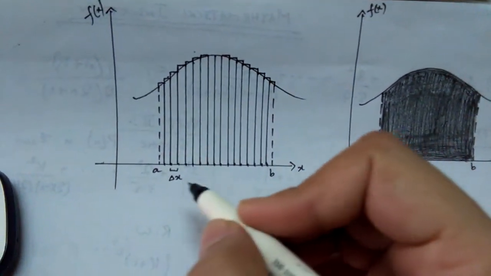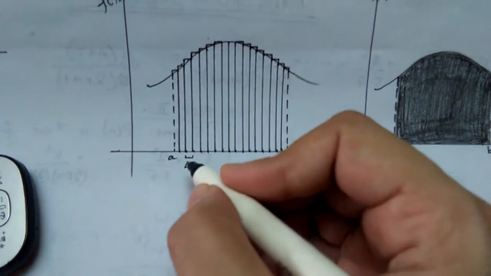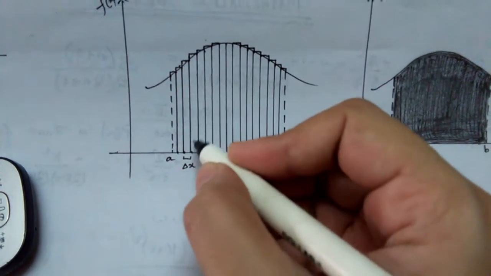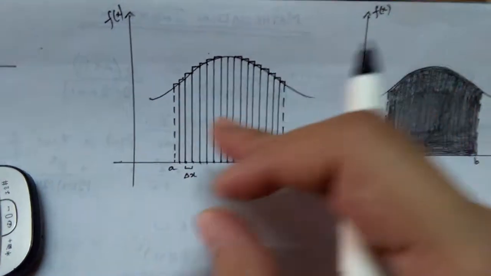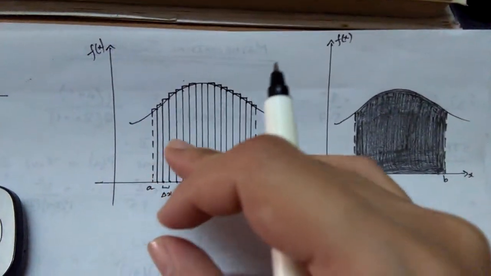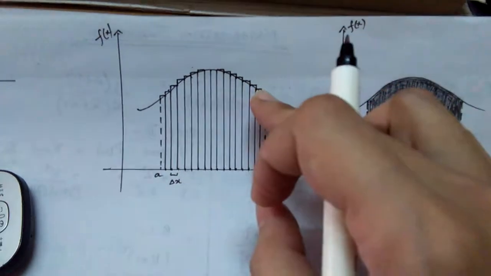So when I keep on further reducing the width of my rectangles, it is going to increase the number of rectangles, and along with that it is going to decrease the error.